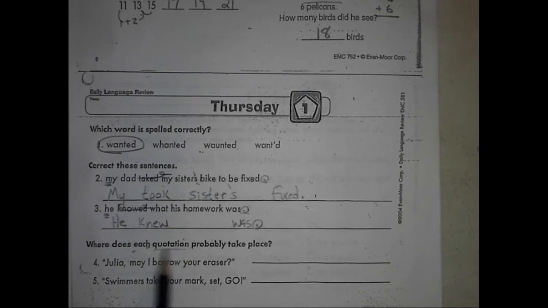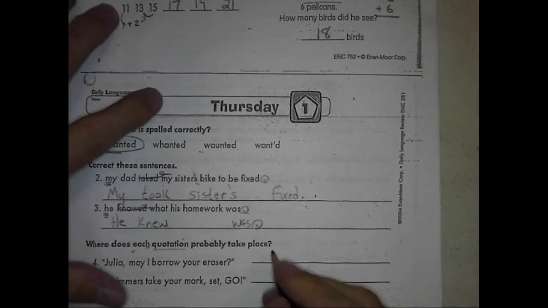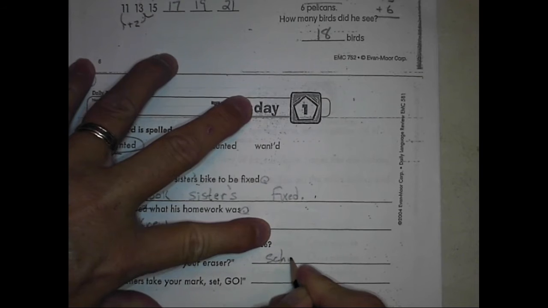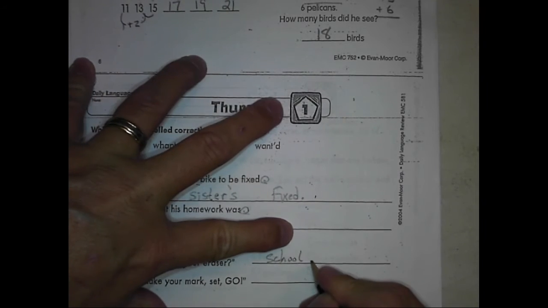And then, where does each quotation probably take place? All right. So if you were to hear somebody say, you woke up, so you've been taking a nap for quite a while, and all of a sudden you heard someone say, Julia, may I borrow your eraser? Most likely, you are going to be at school or in a classroom.